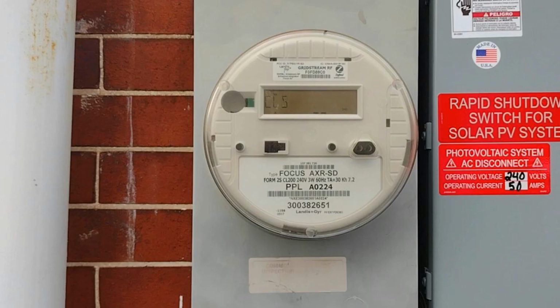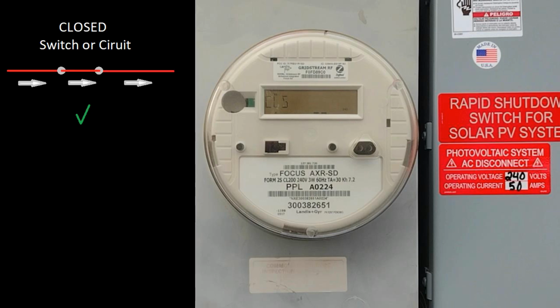Okay, so the next window doesn't have a number. It's going to be labeled by either CLS or OPN. Hopefully yours says CLS. What this does is it tells you the condition of the internal power switch of the meter. There's a built-in on-off switch inside the meter. CLS stands for closed. It's an electrical term. It means that the circuit is closed. You have a full loop, basically, which means power is flowing. And it might seem backwards to some people, but it's just the way they work it. So CLS is a good thing.